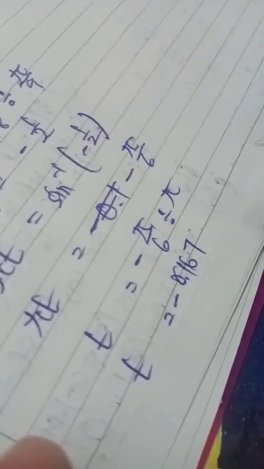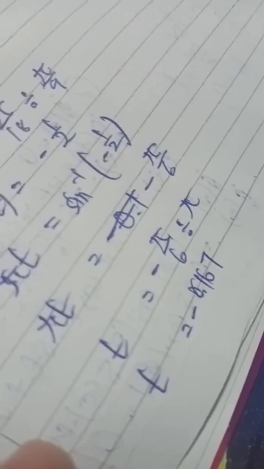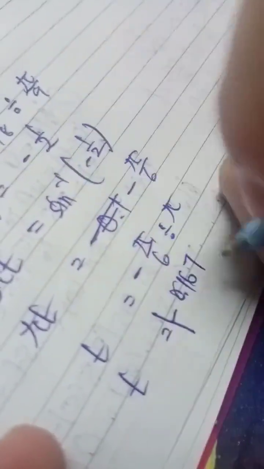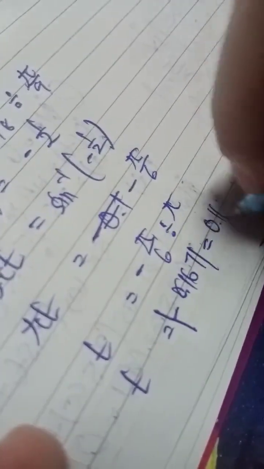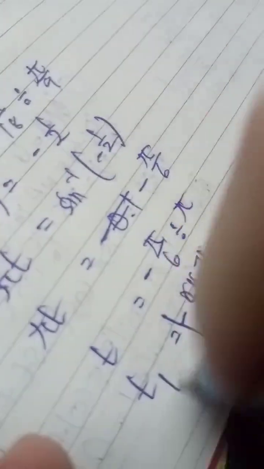But now it is time, right? Time is not a vector quantity, so we have to take the modulus. So we get that time is equal to 0.167 second. This is time 1. Okay, time 1.